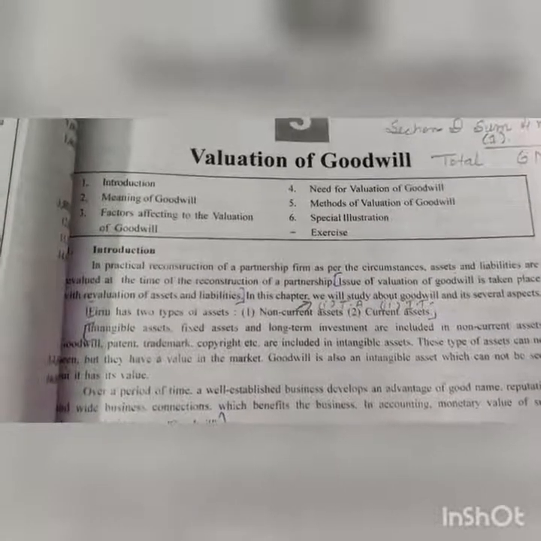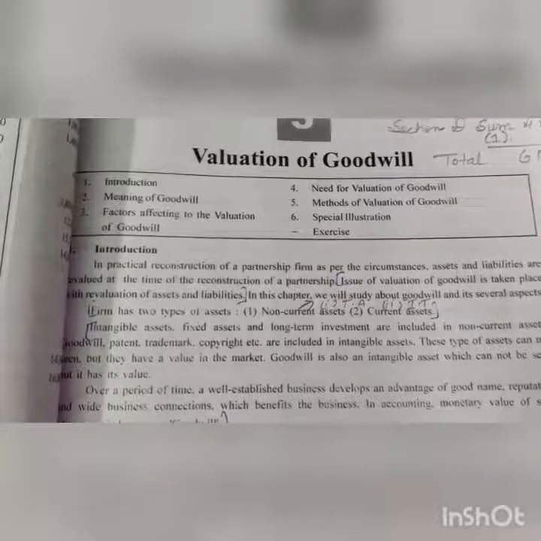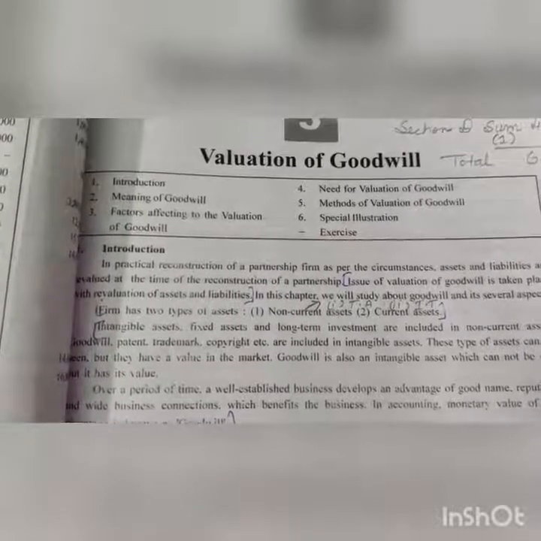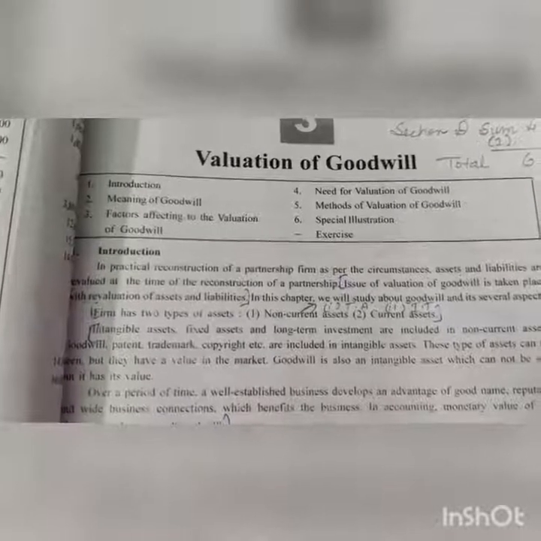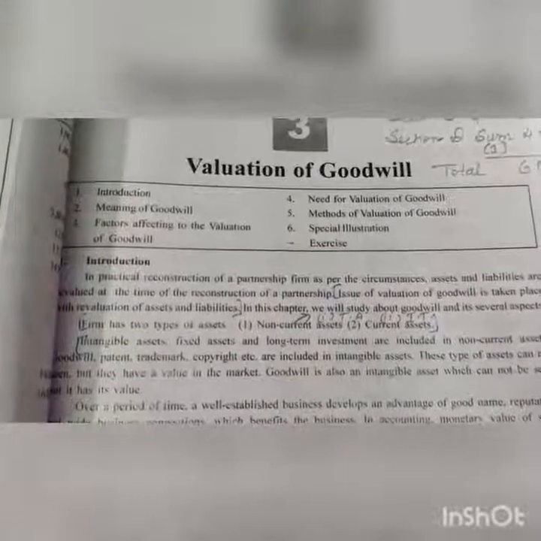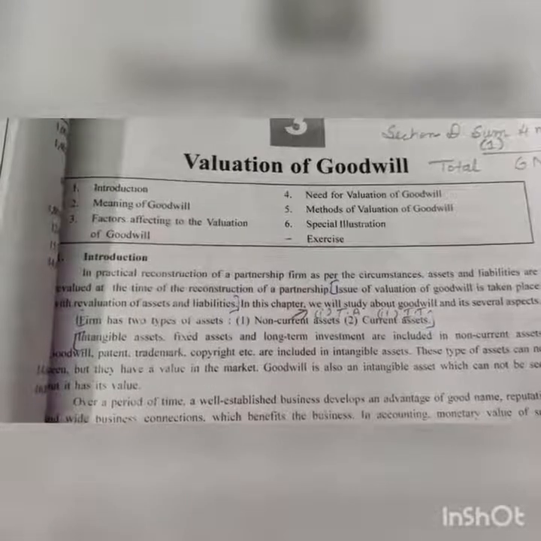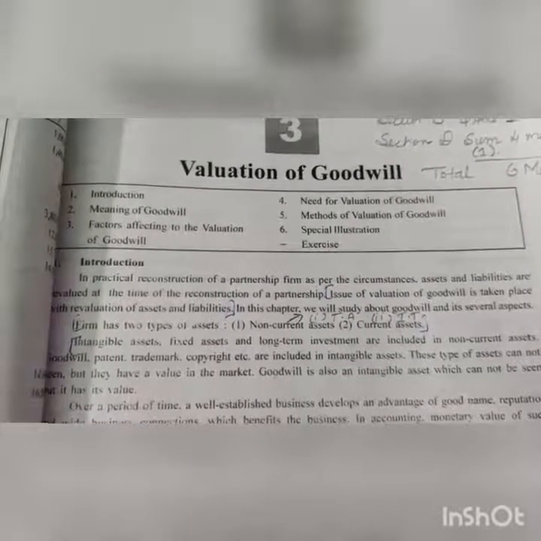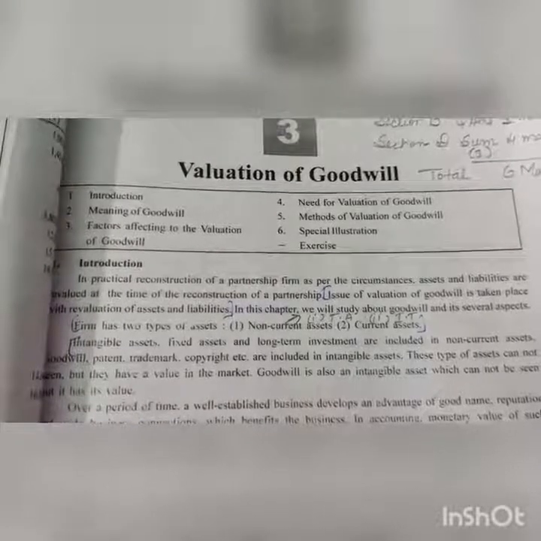So this is how our asset side in the balance sheet was divided into two parts, that is non-current asset and current asset, and our non-current asset was divided into 3 parts, that is intangible asset, fixed asset and long-term investment. This all you have studied in 11th standard in final account. Once again we'll do the revision.